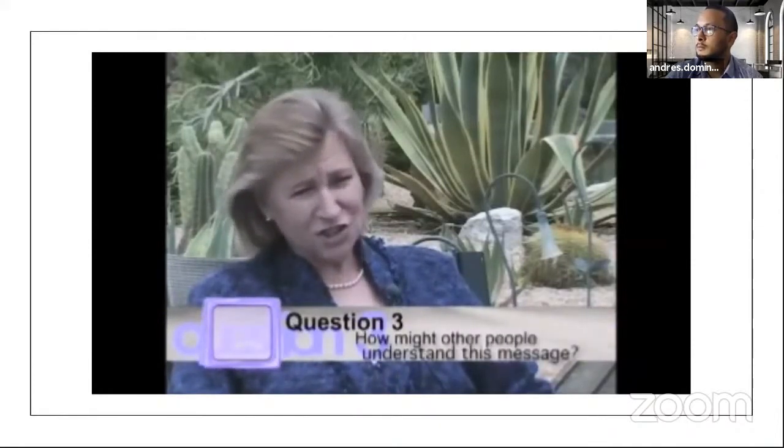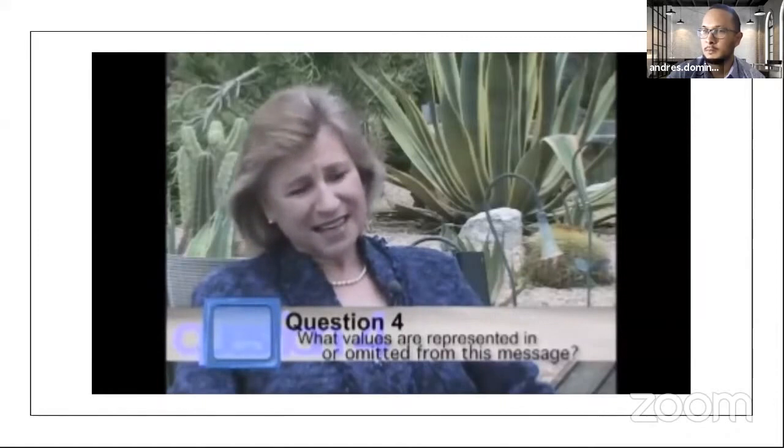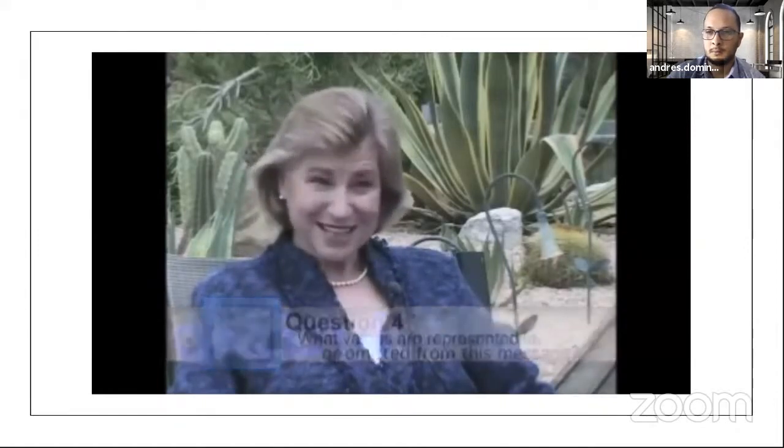The third question is, how might other people understand this message differently from me? Because we know that different people will always understand a movie differently, for example. And at the same time, audiences are also targeted by advertisers because advertisers know that different people understand messages differently. The fourth question is, what values, lifestyles, and points of view are represented in or omitted from this message? And there we're really looking at the value system that a media producer is projecting out to us.